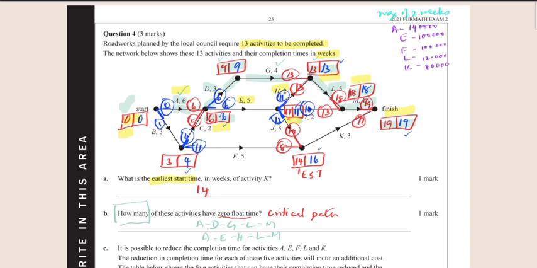So if you count the number of different activities here, you will find there are 7 activities. Besides these 3, there are D, G, E, and H, 4, and that makes 7 activities.